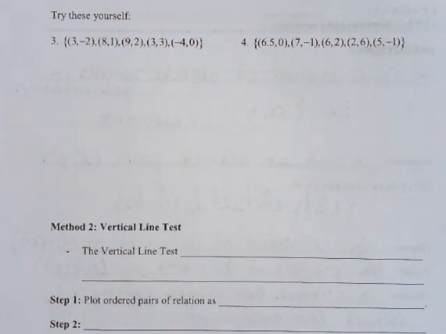Remember, you're going to set up the domain and the range. You can write it both ways, if you want to, yes.